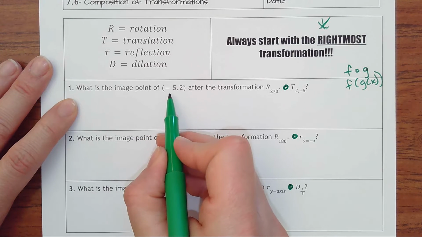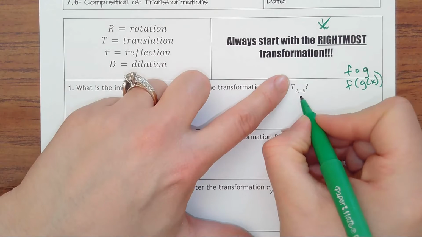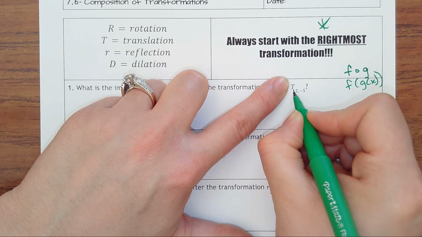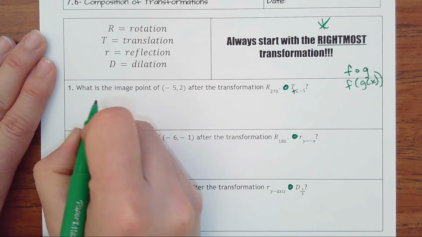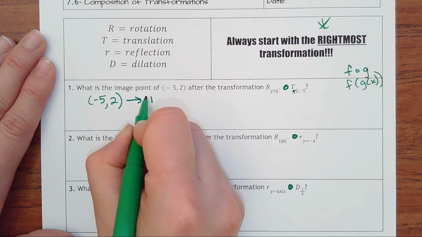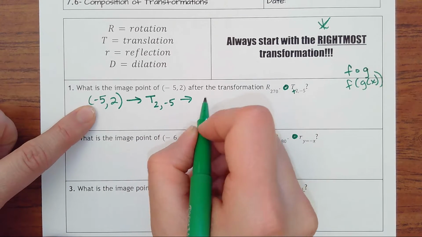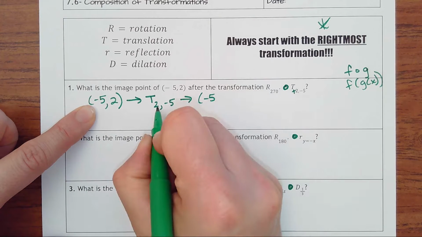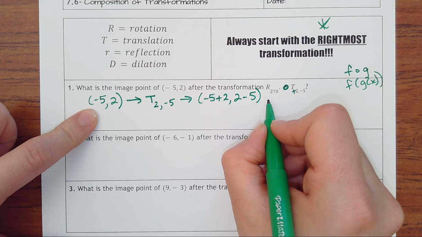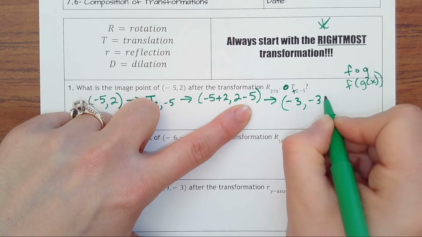So we're going to take an original point, and we're actually going to do two things to it. We're going to take negative 5, 2, and first we're going to translate it by 2 to the right, because it's positive, and down 5. So I'm going to take my original point, negative 5, 2, and translate it. Negative 5 plus 2 is negative 3, and 2 minus 5 is negative 3. Well, it's kind of weird how this turned out. Negative 3, negative 3. So there's step 1.